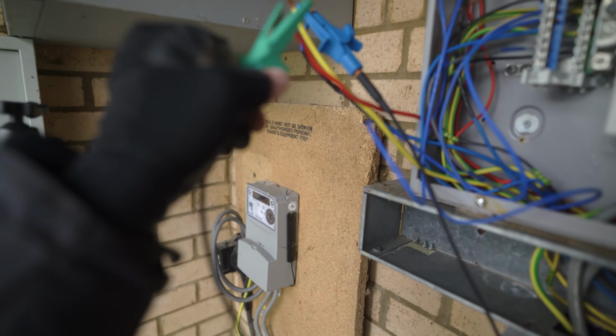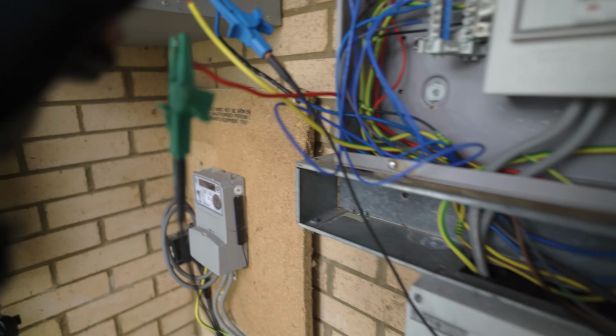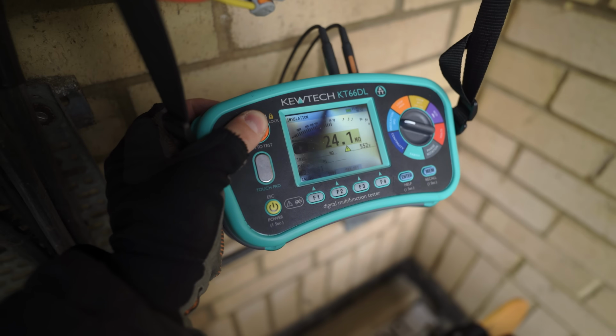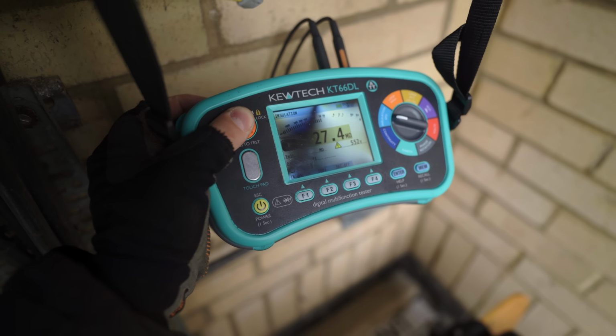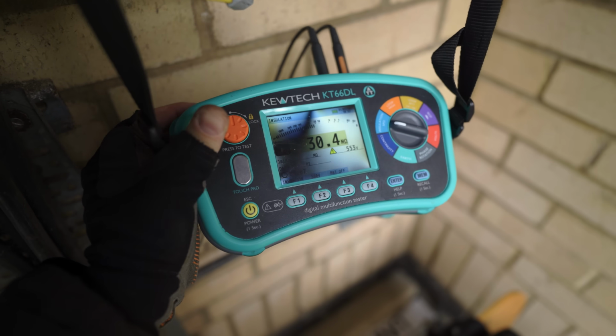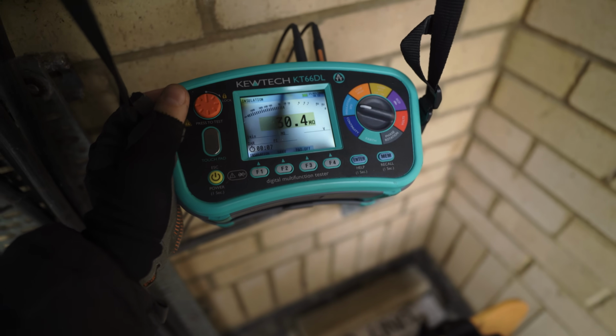But the main one we want to look at is between live and neutral. So let's have a butcher's. Wow, 22 megaohms, 26 megaohms, 28 megaohms, 30, can get it, there we go, 30.4, so that is far better. That's far better. You can't see me. No, you can. That is far better.